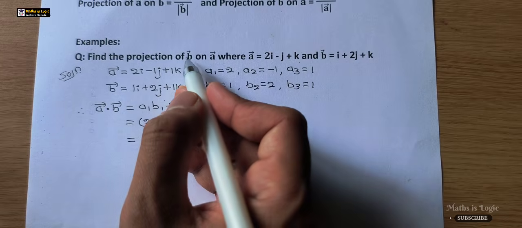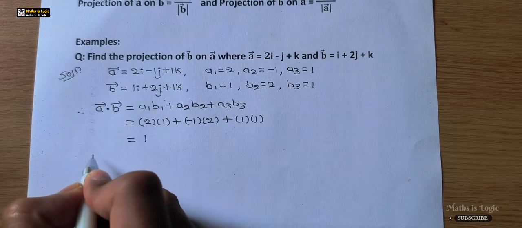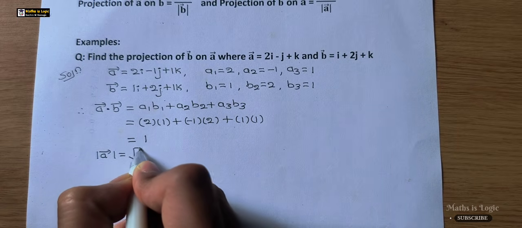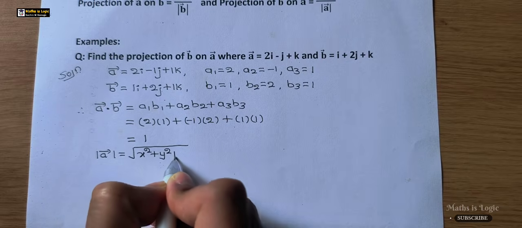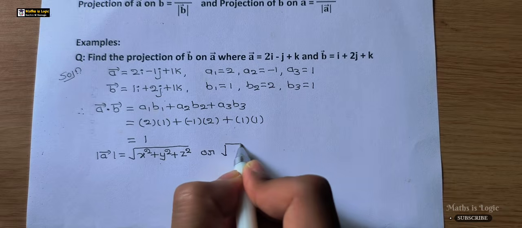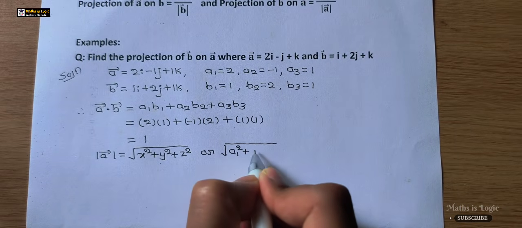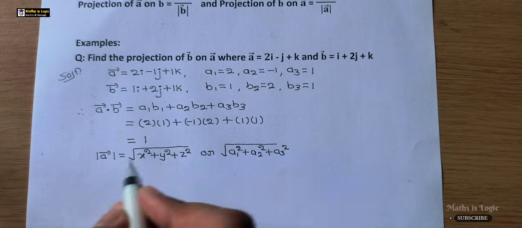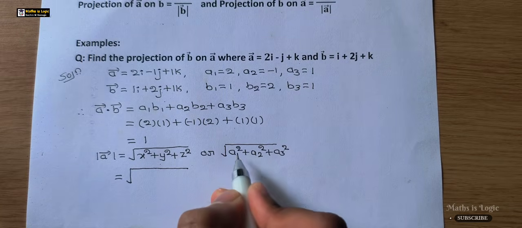Next, B on A is there, so we need the magnitude of A vector. Therefore the magnitude of A vector, we know the magnitude formula, is square root of x square plus y square plus z square. Otherwise you can write like this also: A vector is there, so you can write A1 square plus A2 square plus A3 square, which is equal to square root of, so x, that is A1.